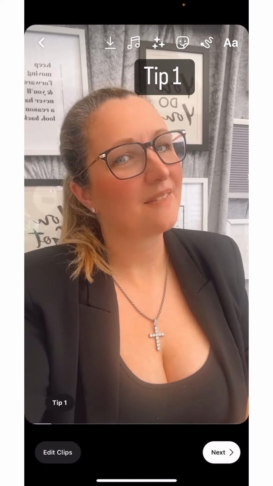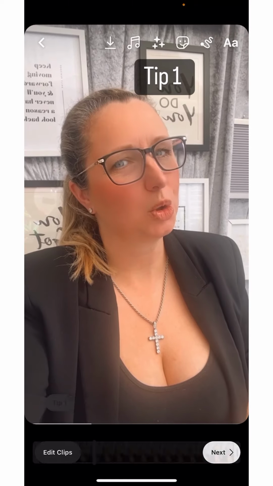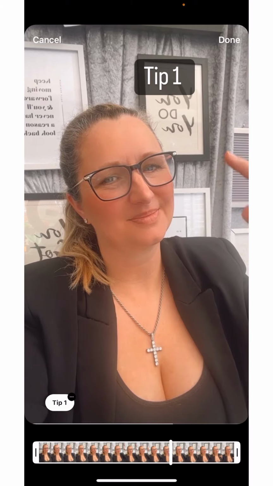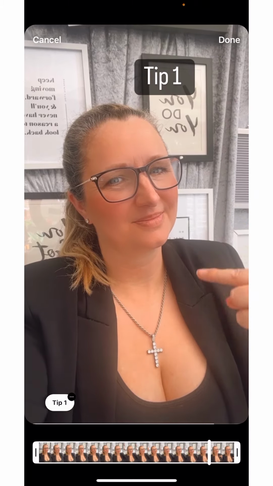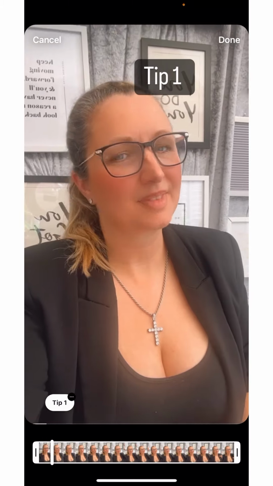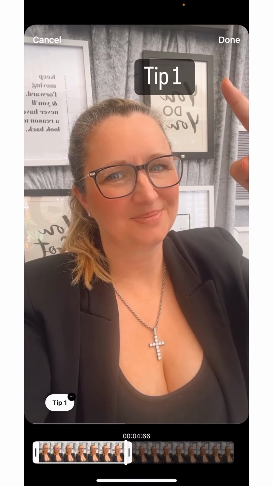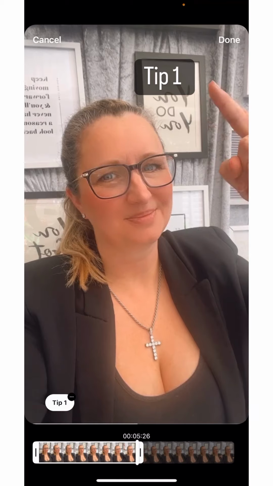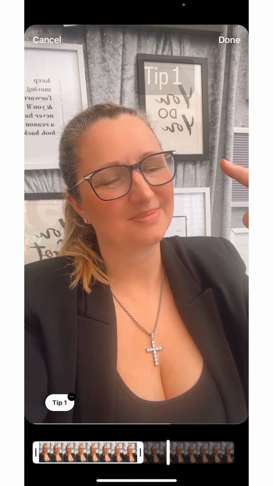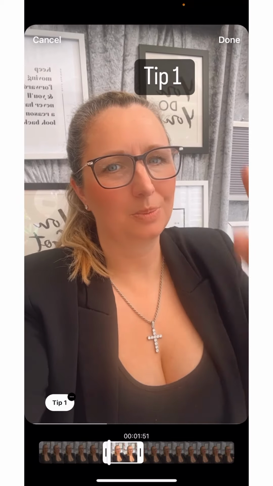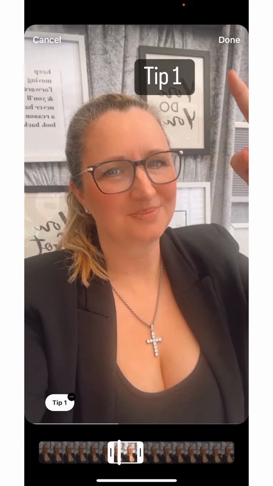So at the bottom, I just click on tip 1, and you will see at the bottom it will give you an option. Now I can move this backwards and forwards from the end. So if I move it backwards, you can see on the screen as I'm moving it backwards, it's now next to my finger. So if I go from the beginning and scroll the other way, it will go when I point.